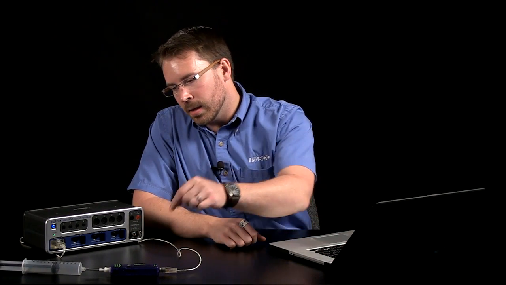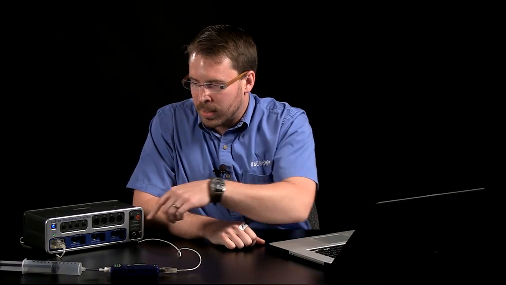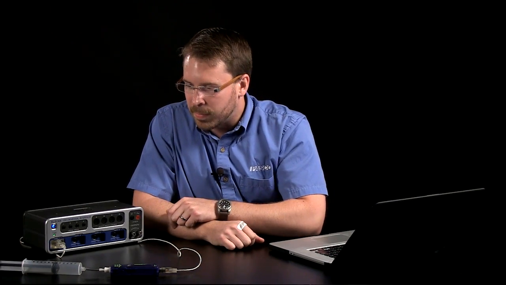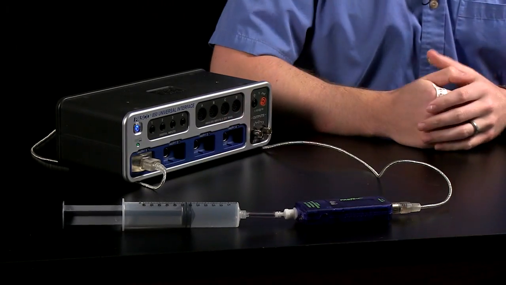We're going to take a look at using PASCO Capstone software and the 850 interface to do Boyle's law. This is going to look at the relationship between pressure and volume. The setup I have with me is an absolute pressure sensor. As you can see, I have it connected to my 850 interface, and I also have a 60 milliliter syringe.